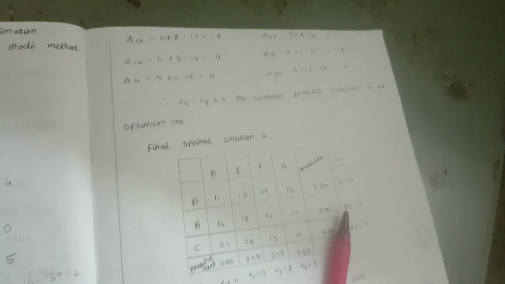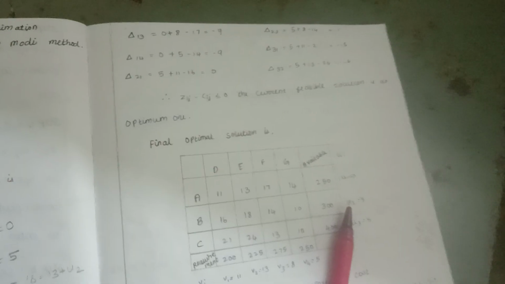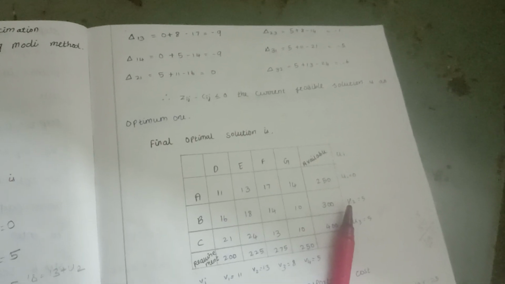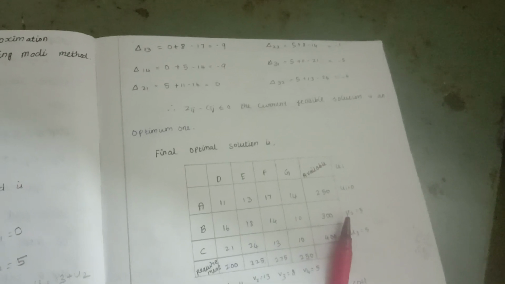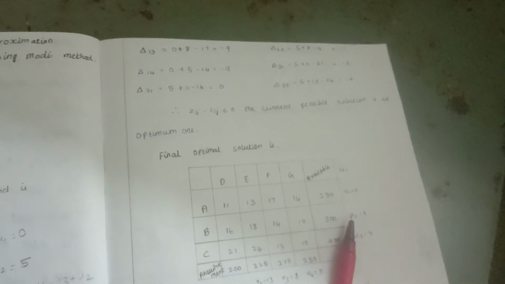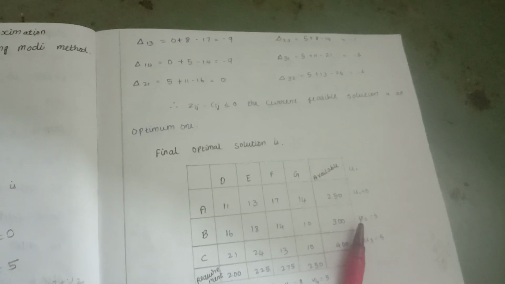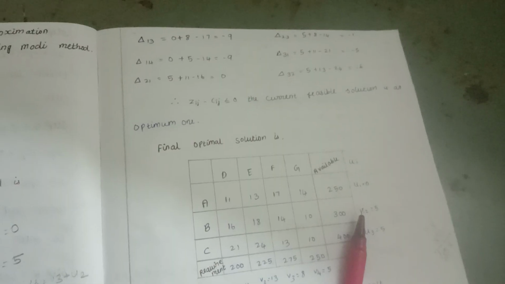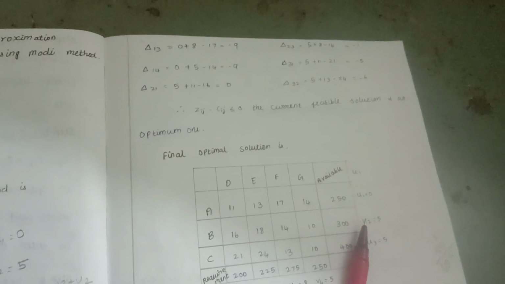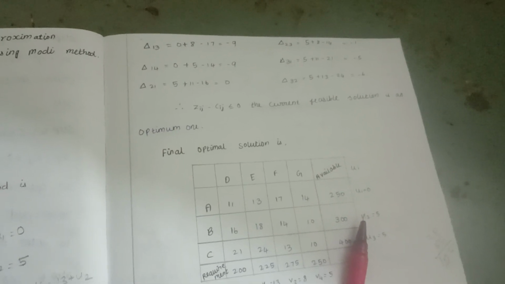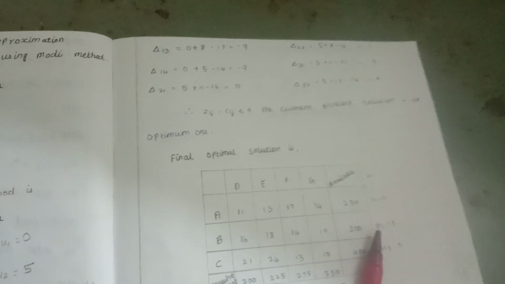Then 8 plus 5 is 13, and 13 minus 14 is minus 1. Then 11 plus 5 is 16, minus 21 is minus 5. And for delta 32, 13 plus 5 is 18, 18 minus 24 is minus 6.